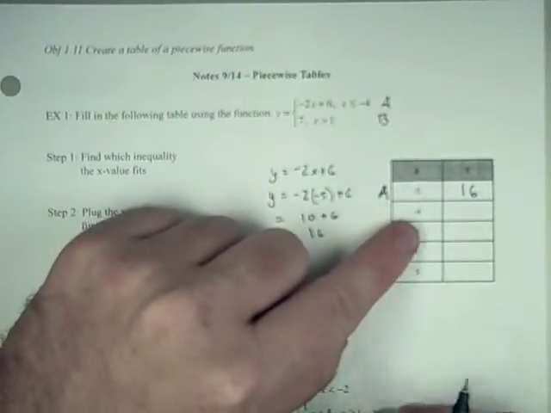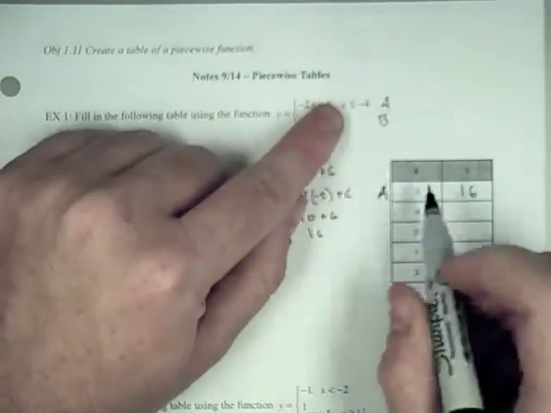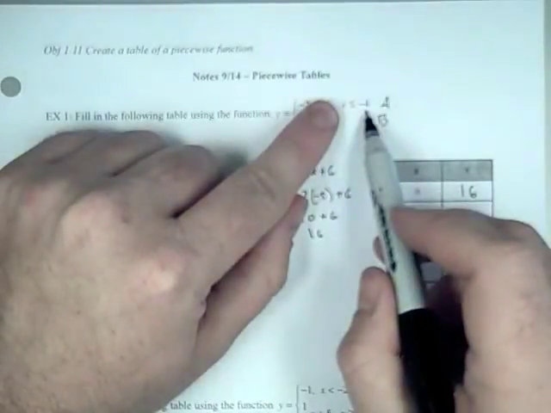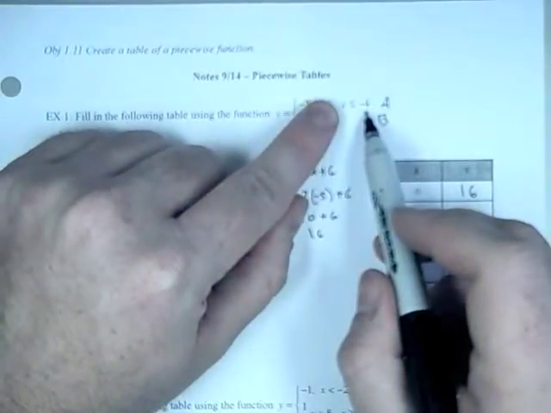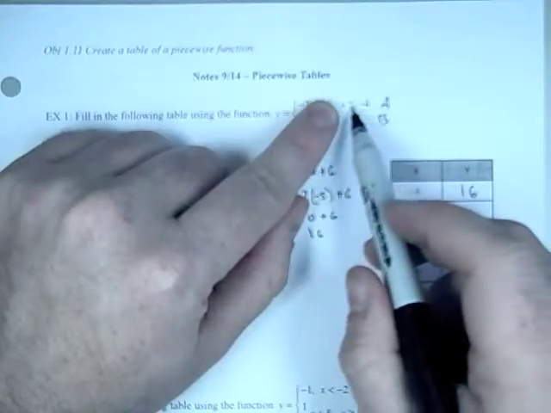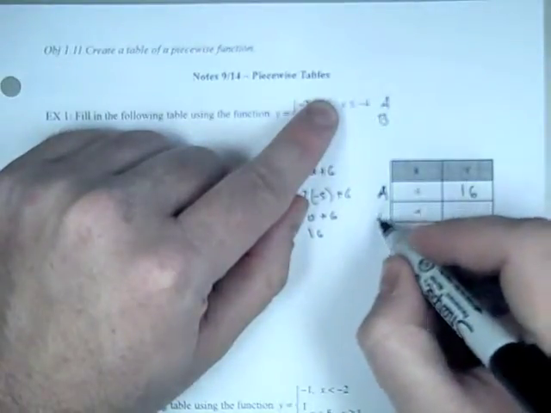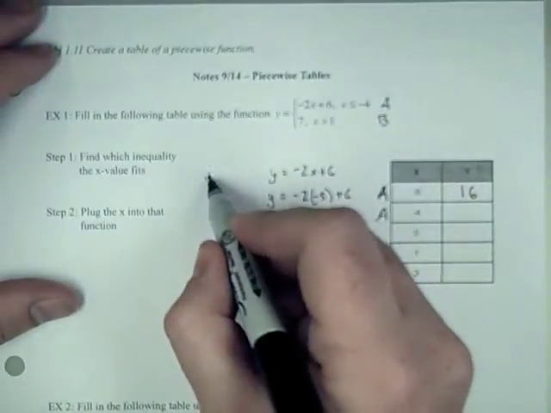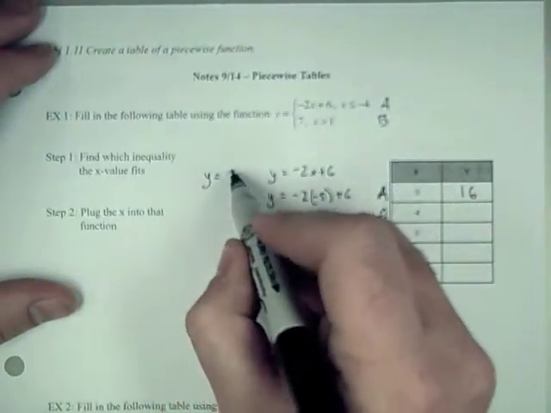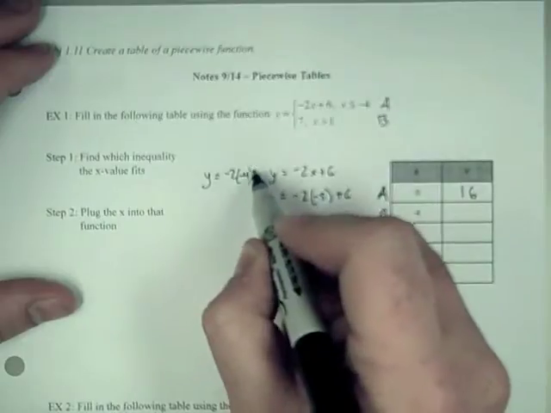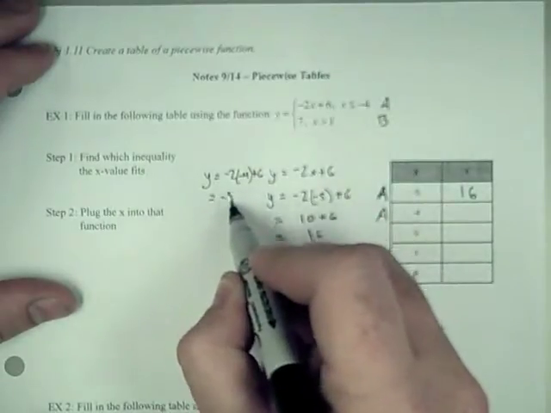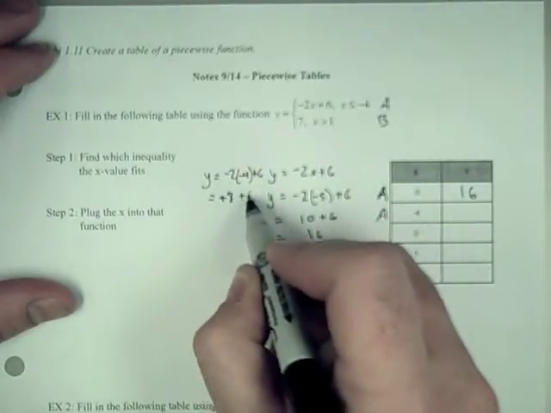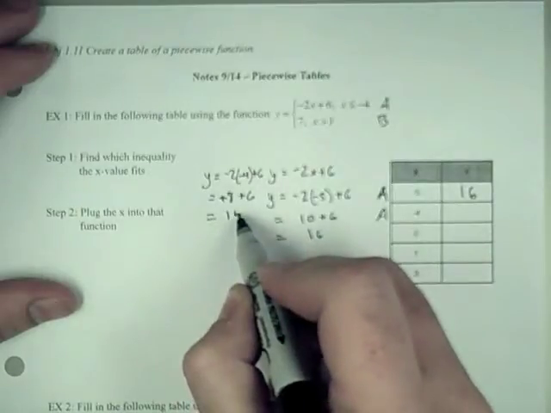Now I do the same thing with negative 4. Is negative 4 less than or equal to negative 4? Absolutely, it is. It is equal to negative 4, so it satisfies that inequality. So this one is also going to go with function A. Once again, plug it in. y equals negative 2 times negative 4 plus 6. Positive 8 plus 6, which is 14.